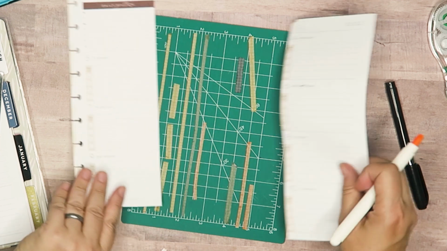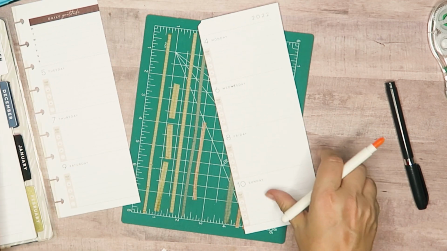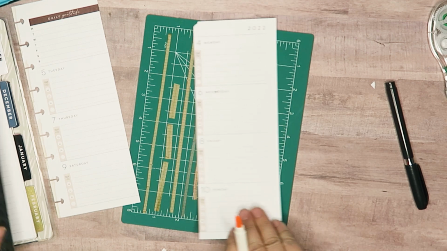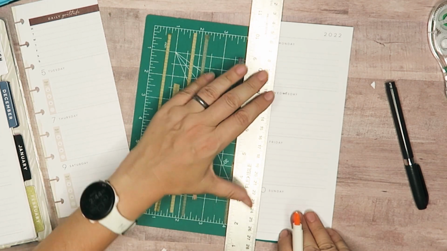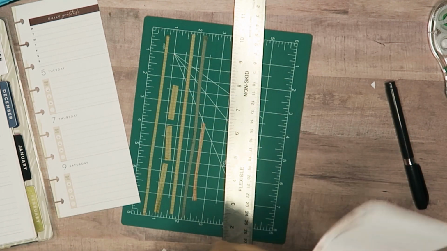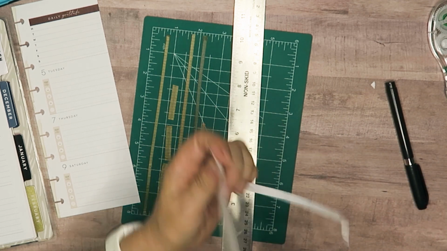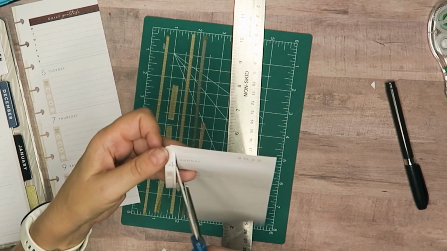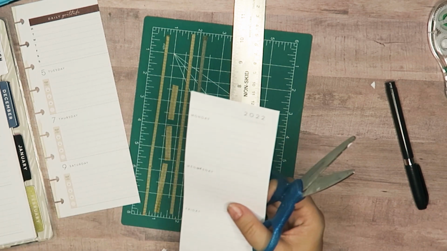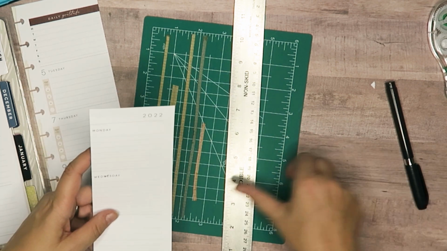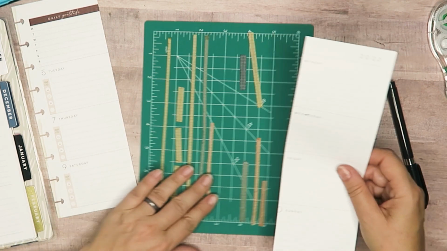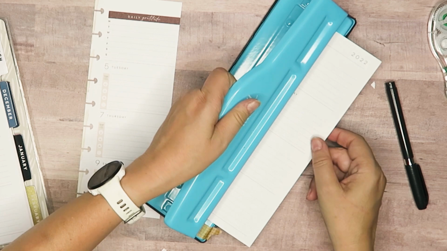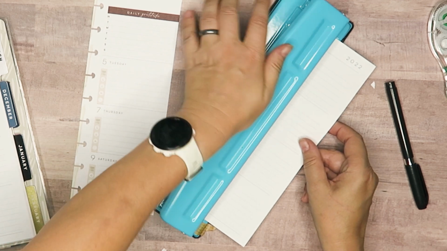Now, what I do with this is I will cut this bit off, or I can cover it up with washi tape. One or the other, it doesn't really matter. But for time's sake, I'm just going to cut this off. Now this works great with the dashboard because the dashboard actually has the things on the other side, but it works okay with the vertical as well and the horizontal. So I've now got 2 daily pages or to-do lists or something like that that I can use.